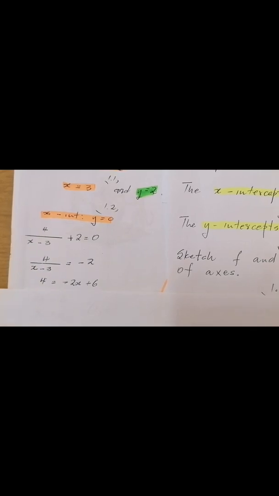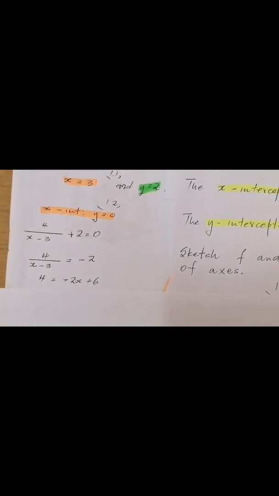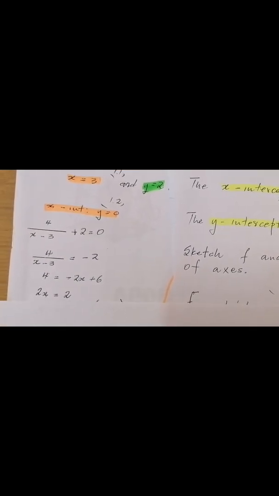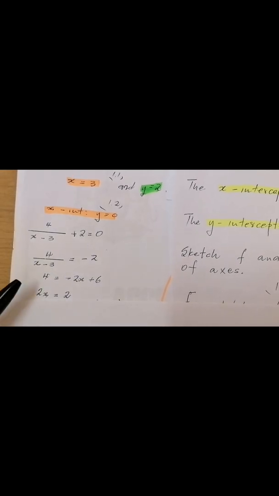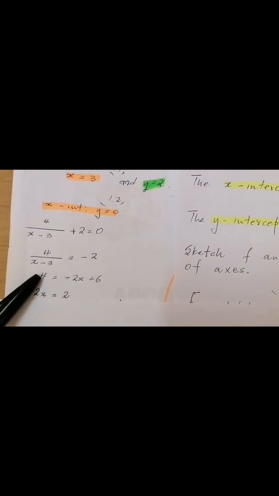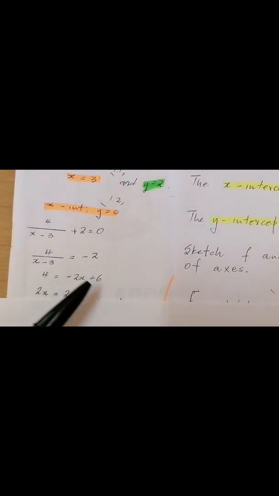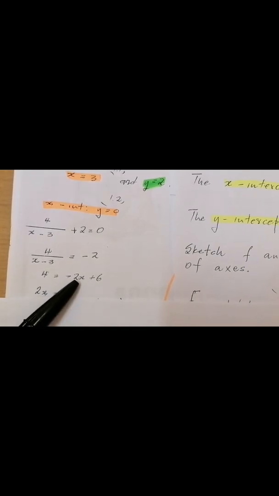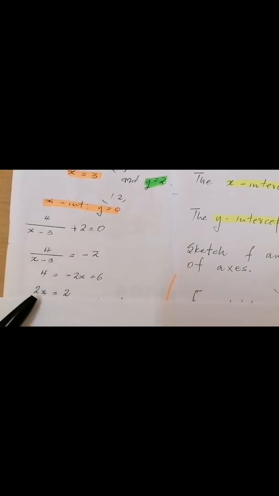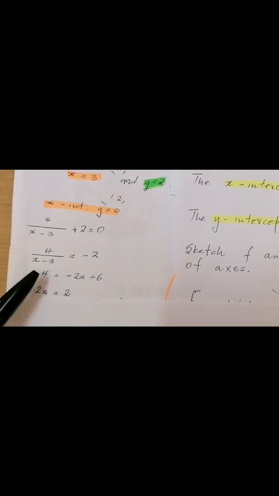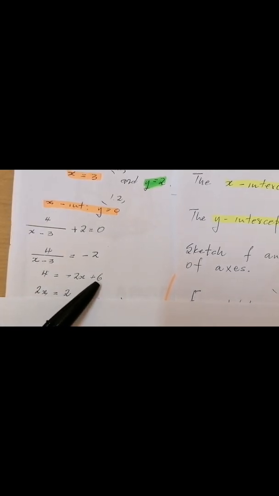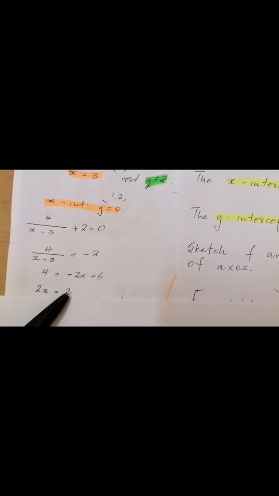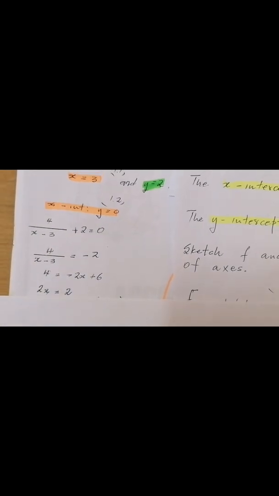Now, we have a linear equation here. We solve for x. We group like terms. I take 4 to this side, and I took minus 2x to that side. It became 2x. The 4 became negative, and 6 minus 4 is 2. Beautiful.